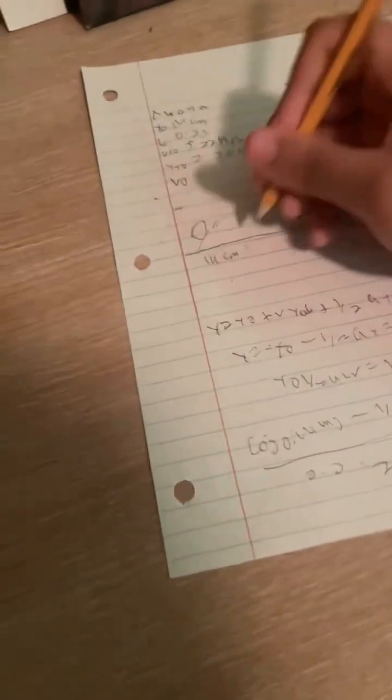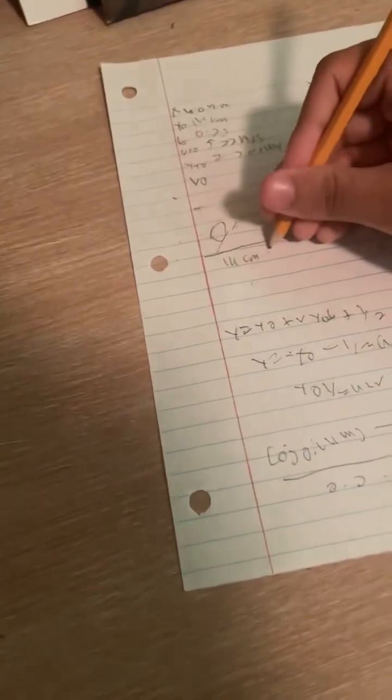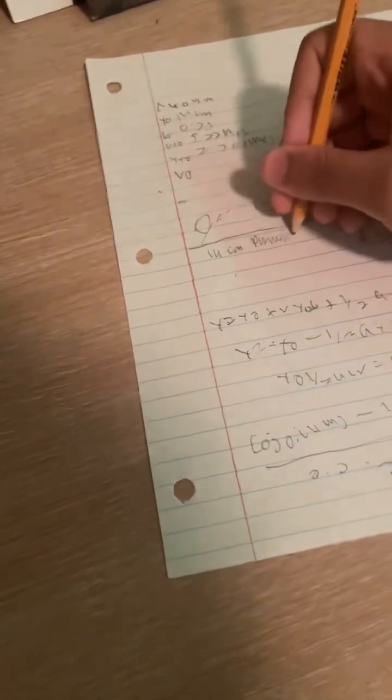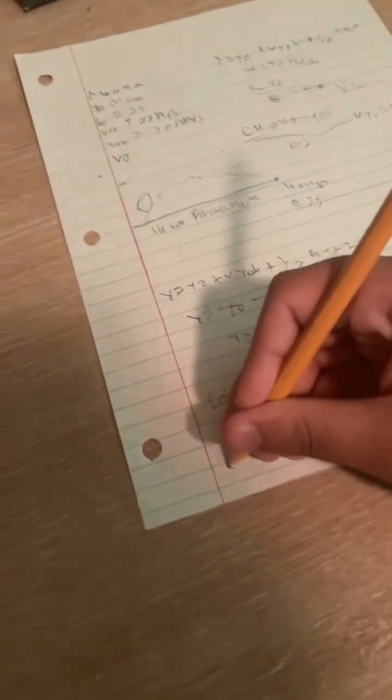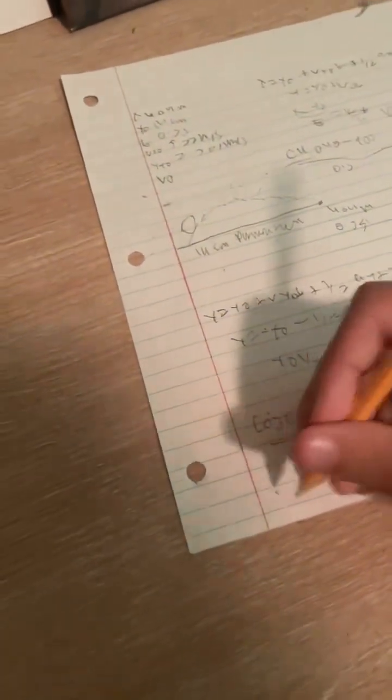That's 2.70 meters per second. So next we have to find v0, and we have to use the Pythagorean theorem. We have to calculate the initial velocity v0 from vx0 and vy0, and we have to show the equation.